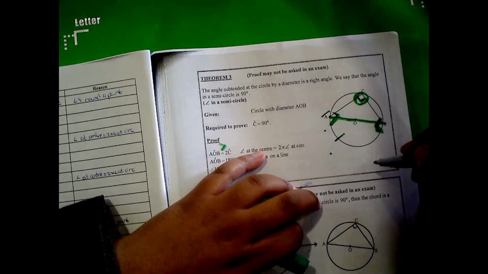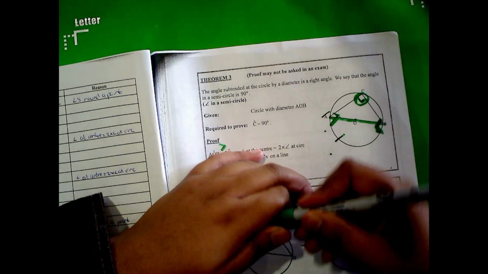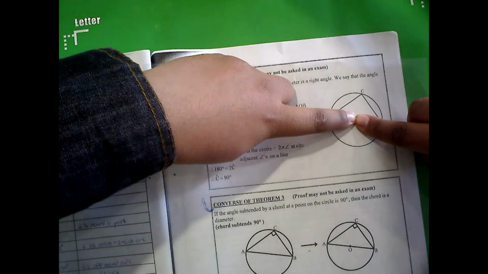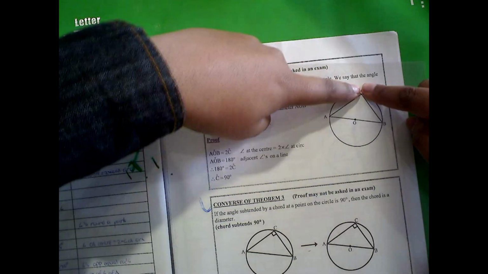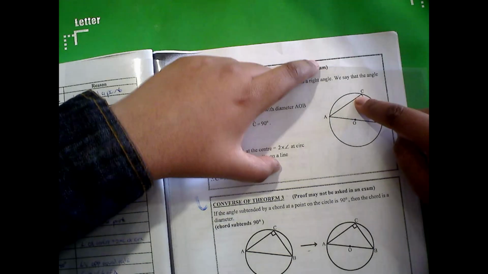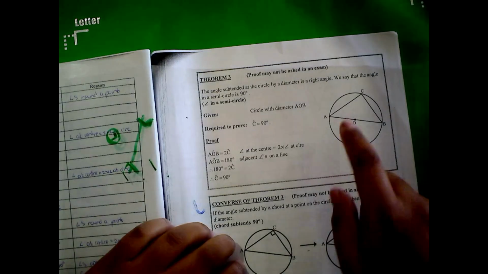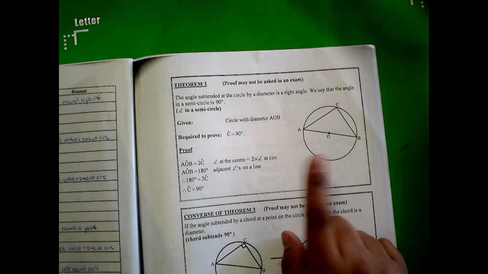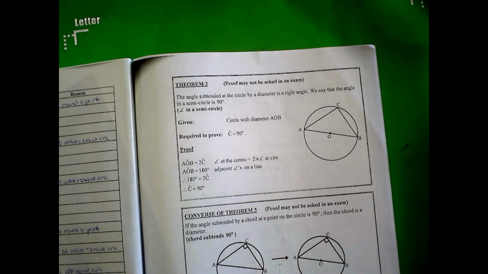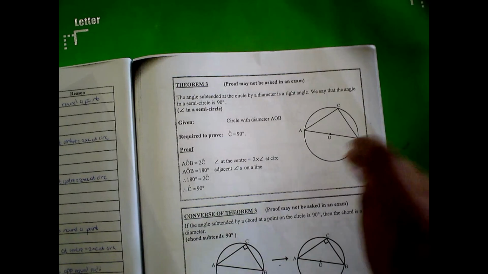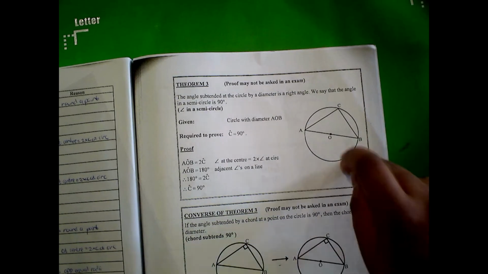Why? Because of angle at the center is equal to twice the angle at the circumference. Can you see here? I'm going towards my center, I'm coming back, I'm going towards the circumference. Because this is 180, then this one here must be 90. They say it may not be asked in the exam, but I saw in one exam paper they asked this question, right? And this one here was all about angle at the center equal to twice the angle at the circumference. But what is this one called? It's called angle in a semicircle or angle in half a circle.